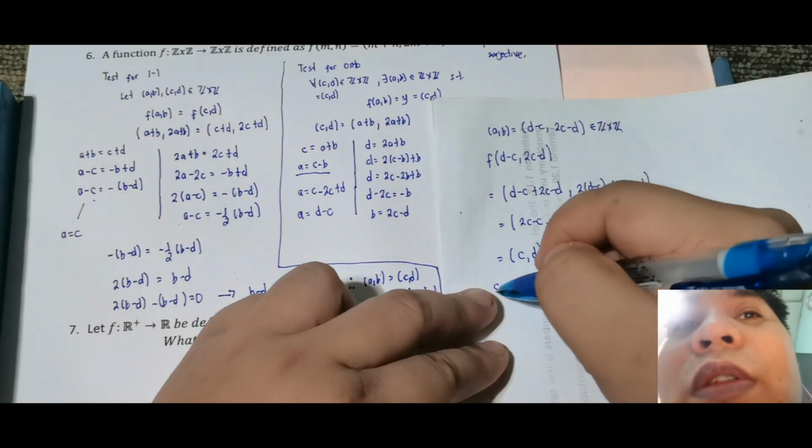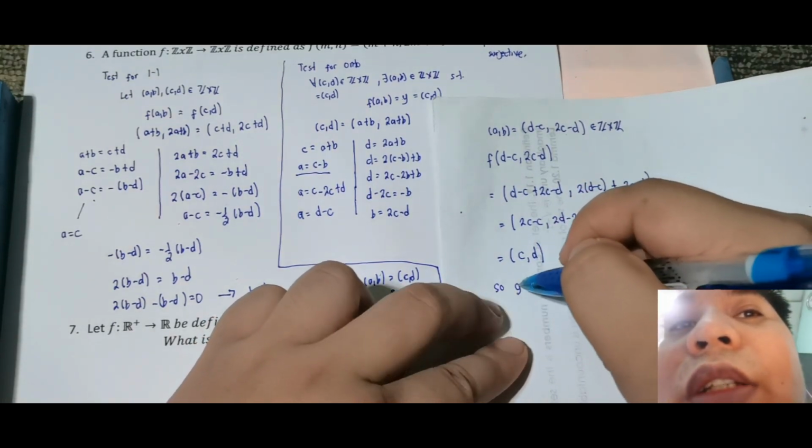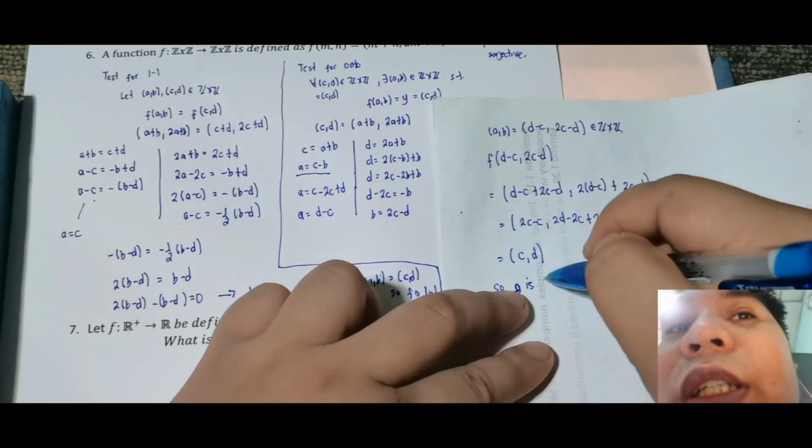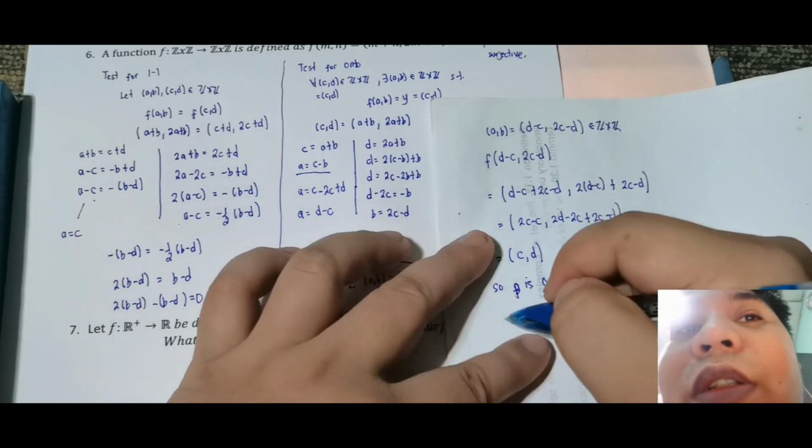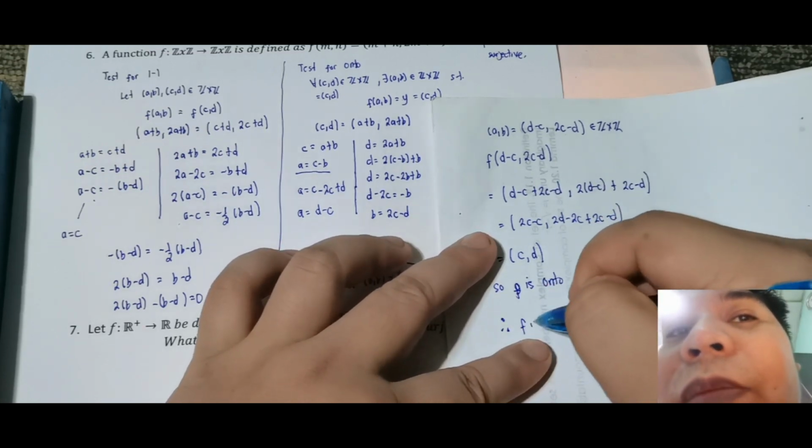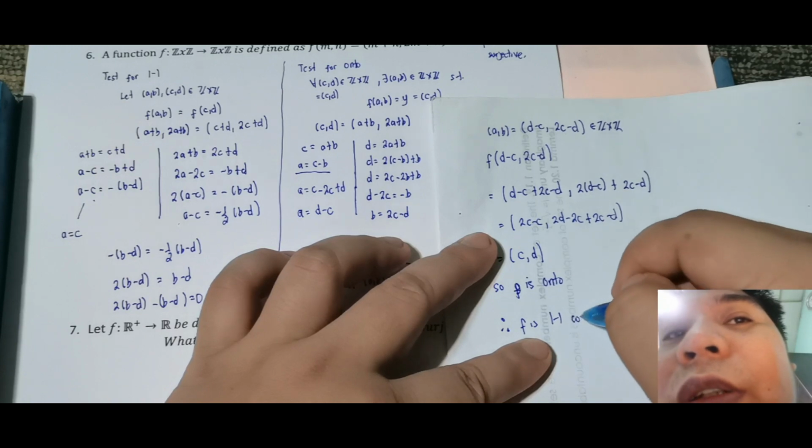So, F is onto. Therefore, F is 1-to-1 correspondence.